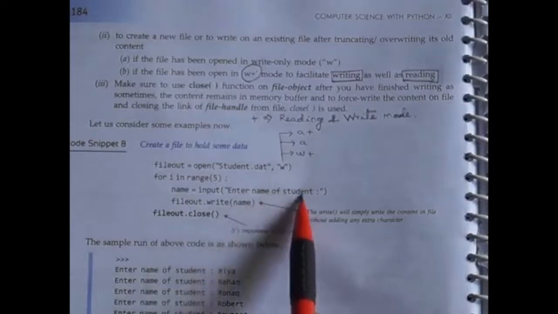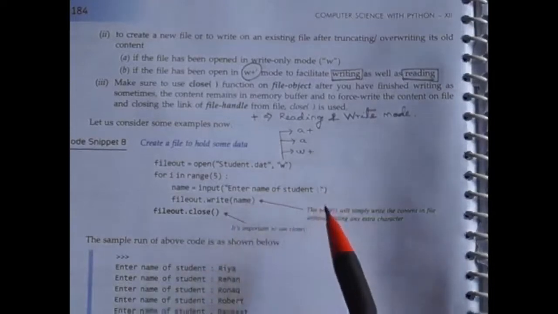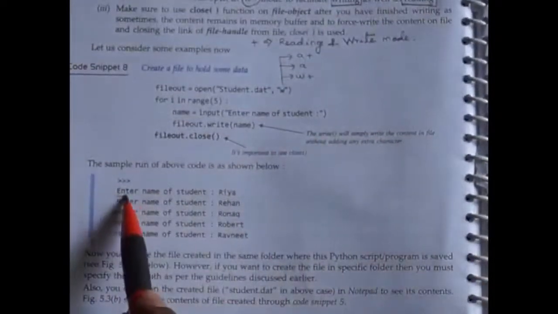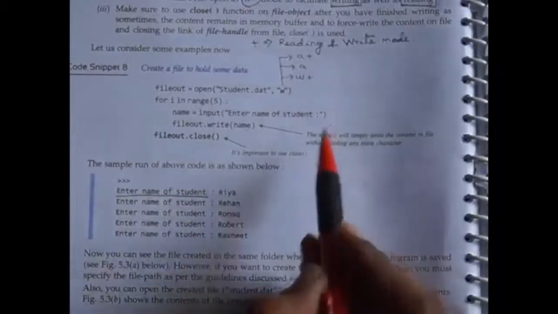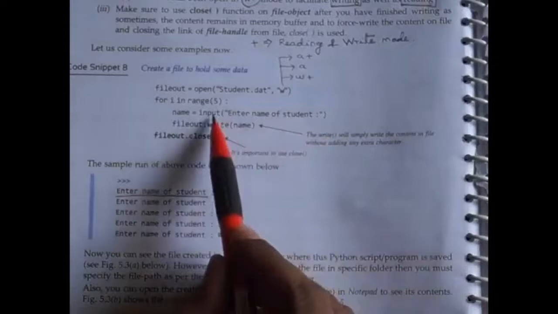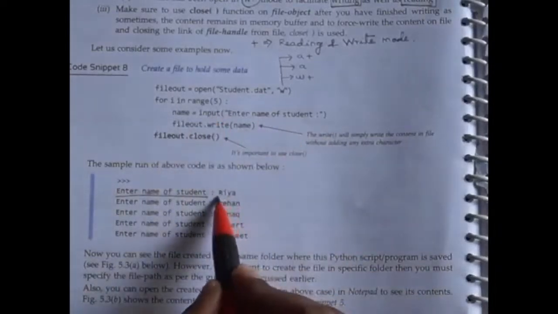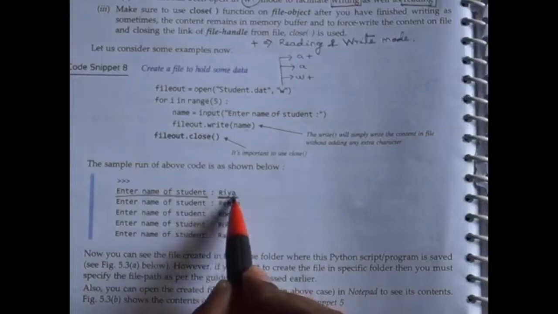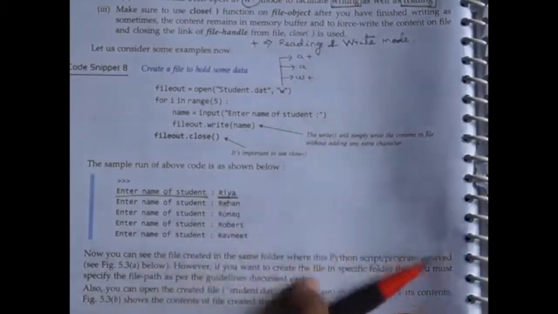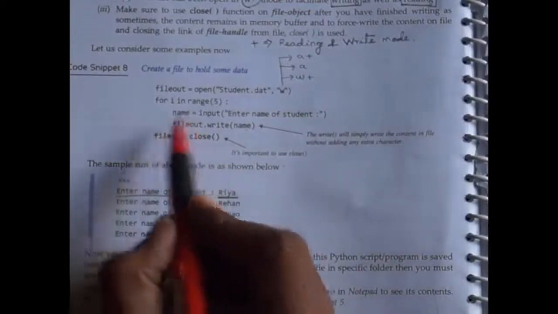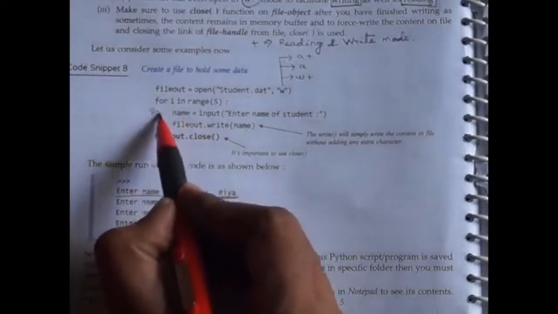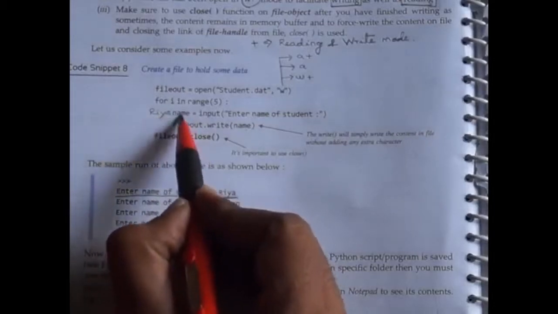In the first time, what will be executed? Enter name of student colon will be printed. So see here, enter name of student will be printed. Right. Next, then you have to give a keyboard input. Then you are giving RIA. This information was given by you. Okay, fine. So RIA is a keyboard input, and that RIA will be saved in name. What's the name value? R-I-Y-A. Name value is RIA.